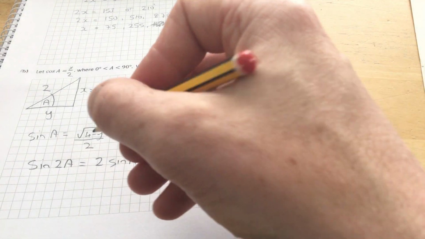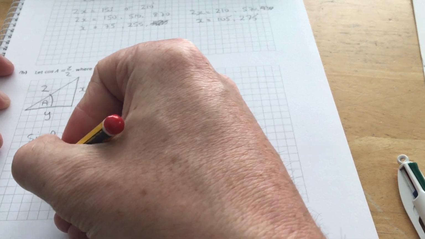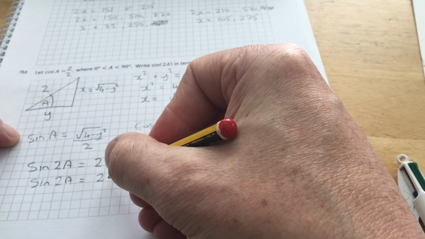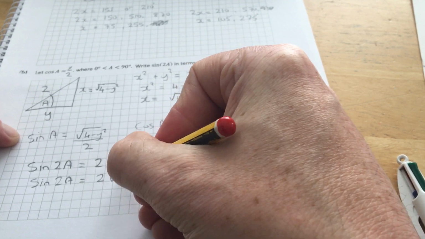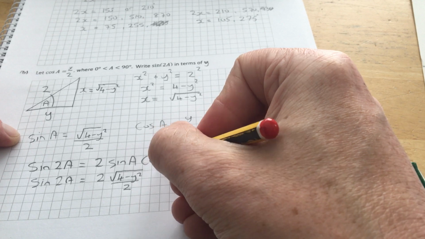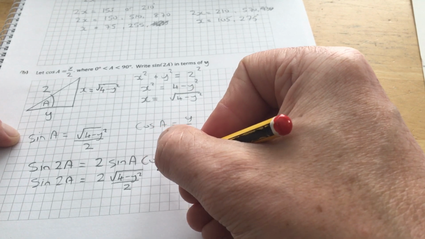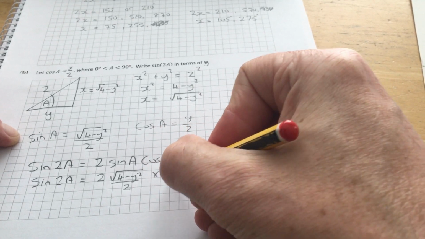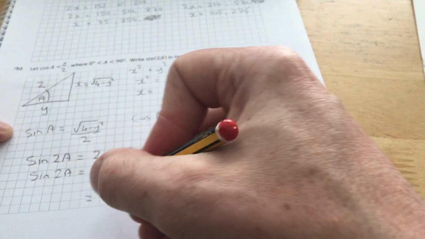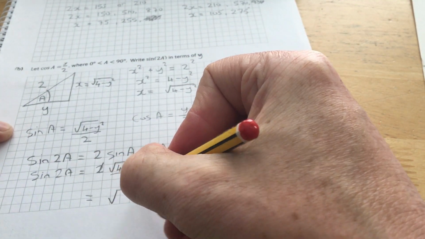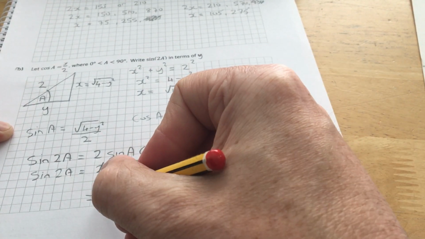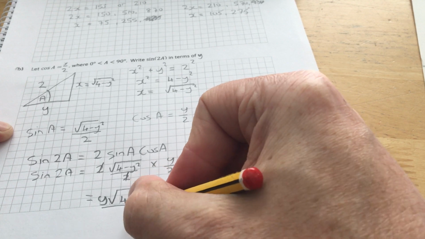So sin 2A equals 2 sin A, and sin A is root 4 minus y squared over 2, times cos A. So cos A is then y over 2. Now this 2 here will divide with that 2. So that just leaves you with root 4 minus y squared times y. So we can just put the y there, all over 2.